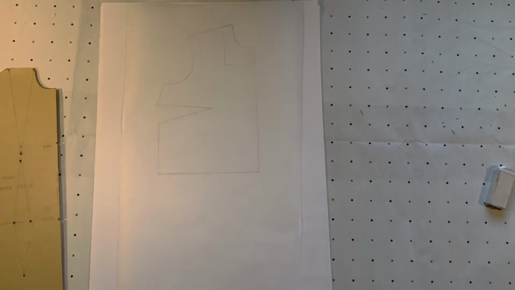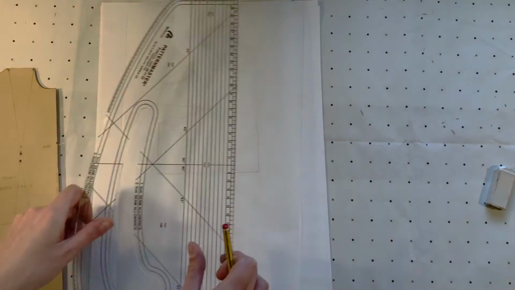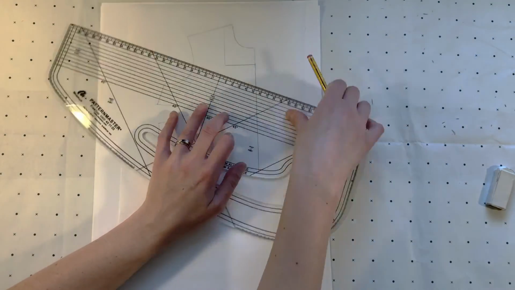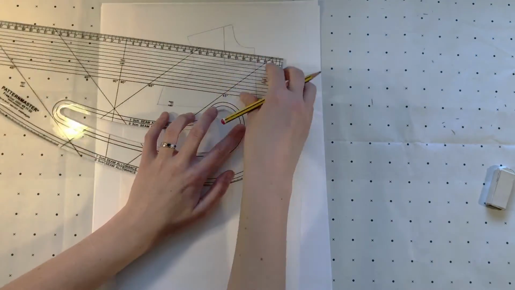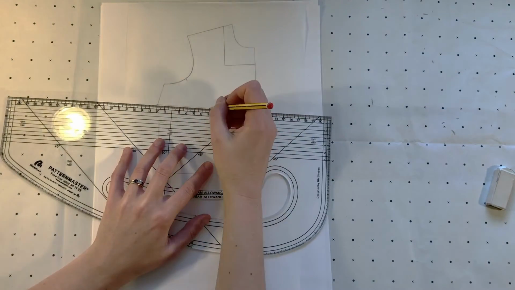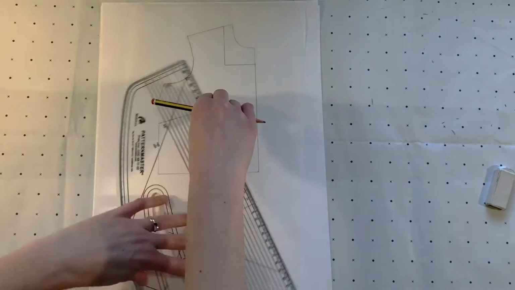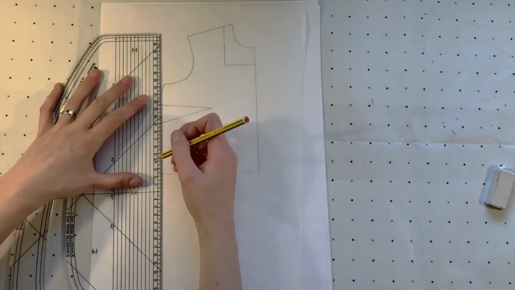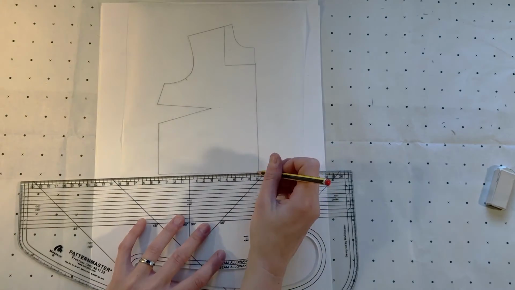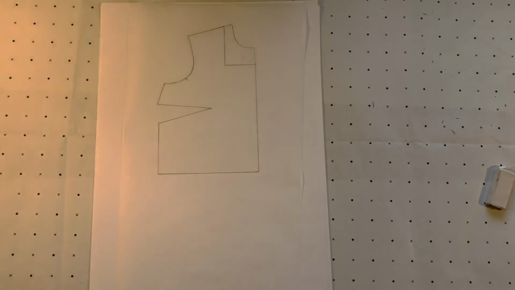I'm going to use baking parchment to trace off my pattern. I'm going to add 1 centimetre of seam allowance to my pattern and add on all my pattern markings.